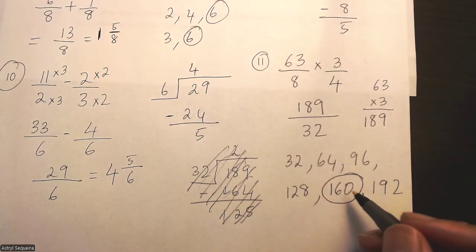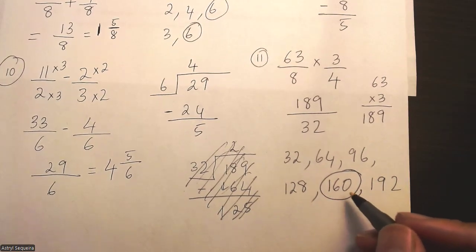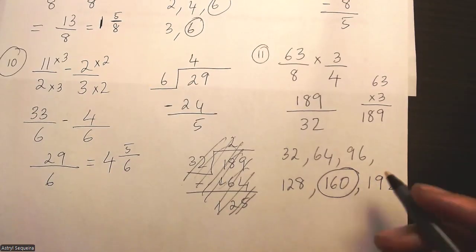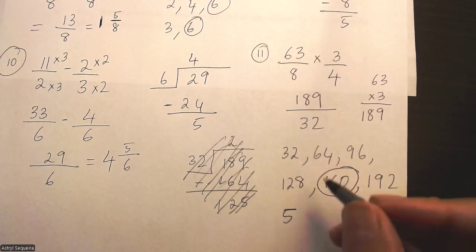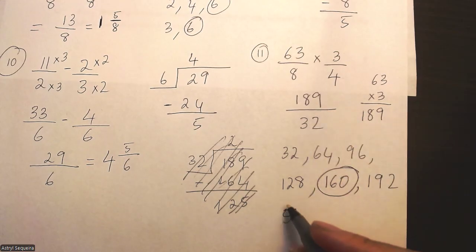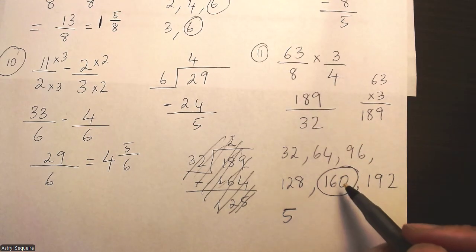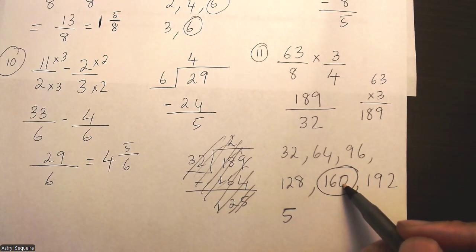So 160 is the good number. 160 is a multiple, it's 32 times 5. So for converting this, the first number will be 5 because 5 times 32 is 160.